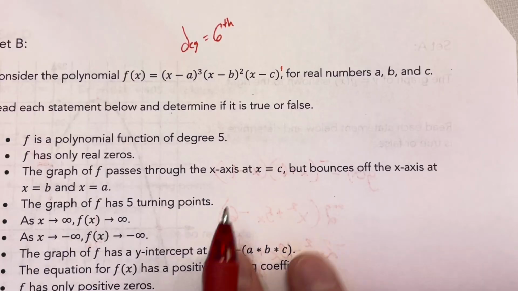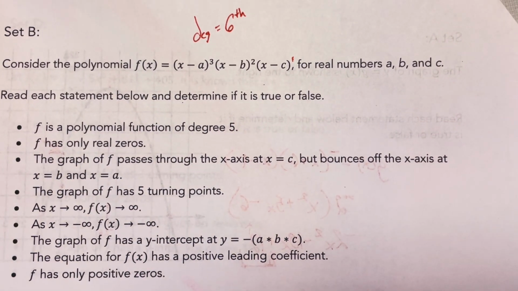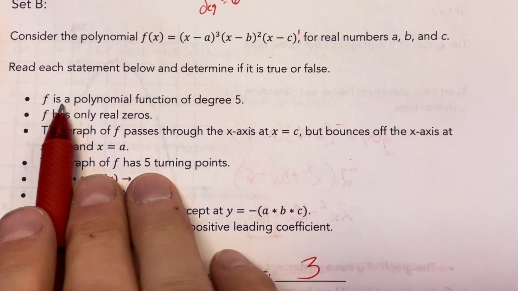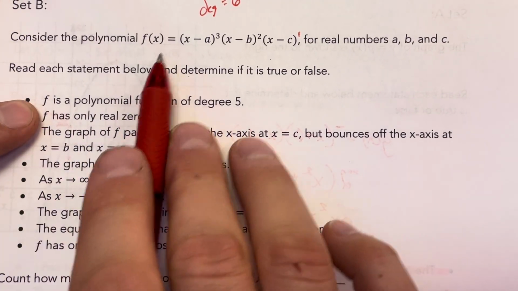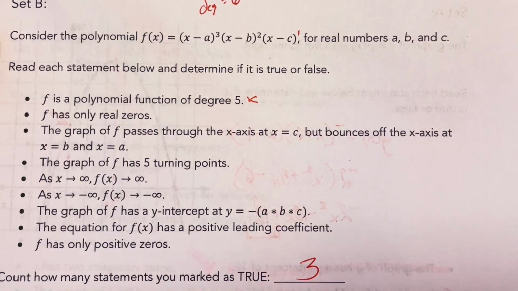Okay, let's jump in. Each one of these things, is it true or is it false? Honestly, there's only 3 of these that are true, but let's also talk about why the false ones are false. F: this function is a polynomial of degree 5. No, we said it's a degree 6, so that's not true.